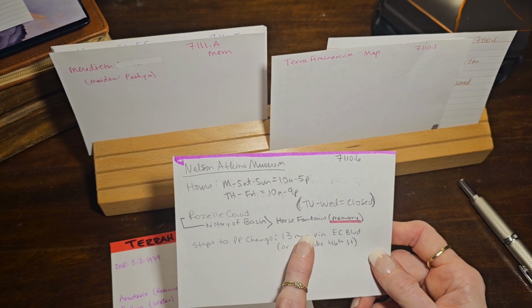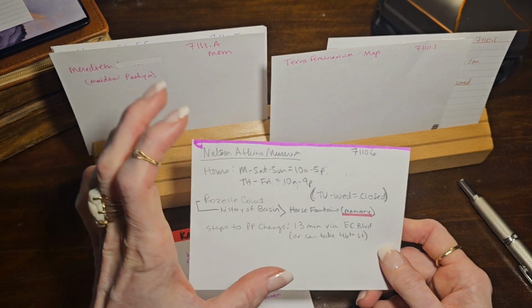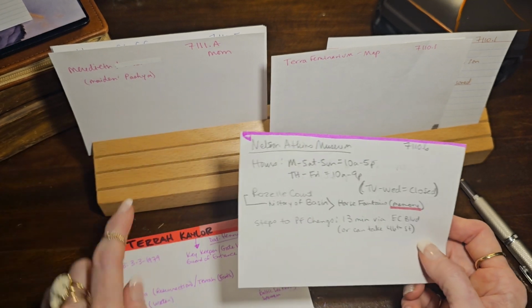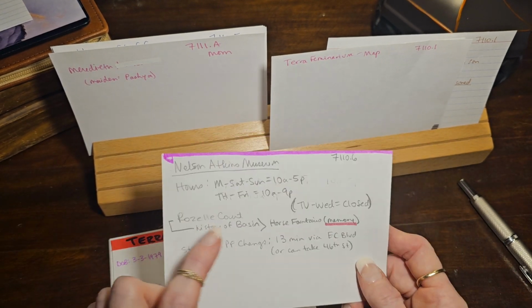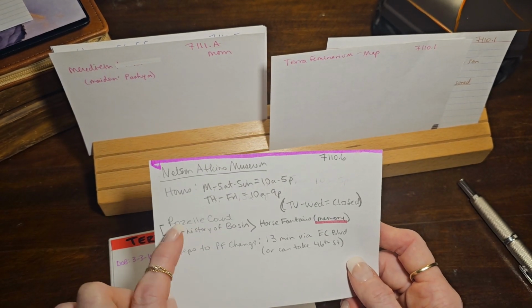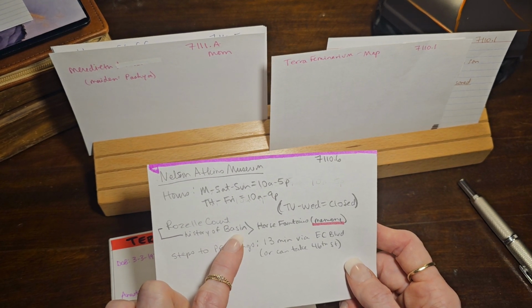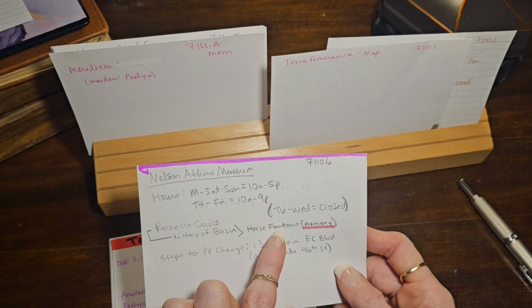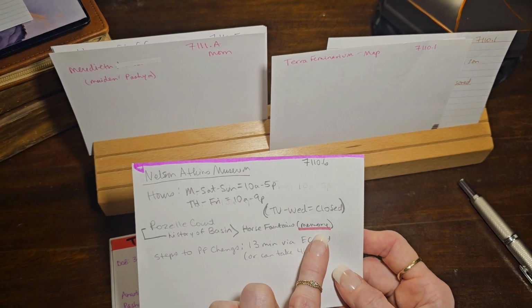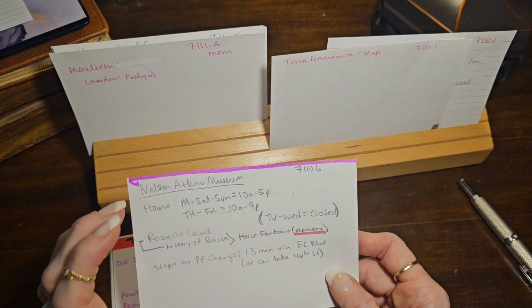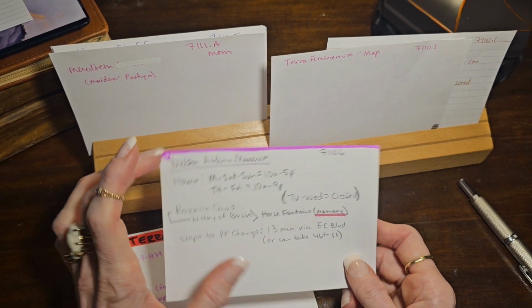So I'm telling myself that after having reviewed the history and the hours and the details about the Nelson Atkins Museum where Tara Kaler works, I know that I need a scene in the Roselle Court. It will somehow involve the history of the basin, and it will be relevant to the horse fountains, which is one of her critical memories.